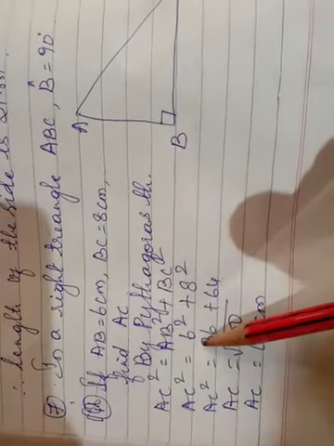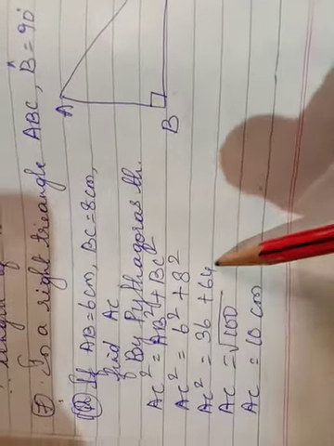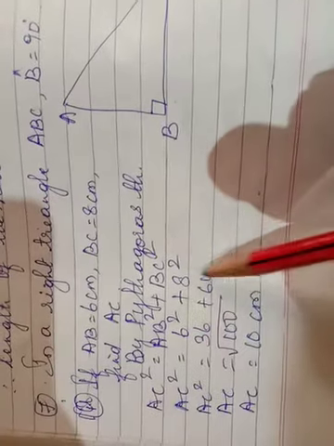AB is 6, isn't it? BC is 8, so 8 square. So 36 plus 64, 6 sixes are 36, 8 eights are 64. AC is equal to square root of 100. AC is equal to 10 centimeter. Next, the seventh main itself.